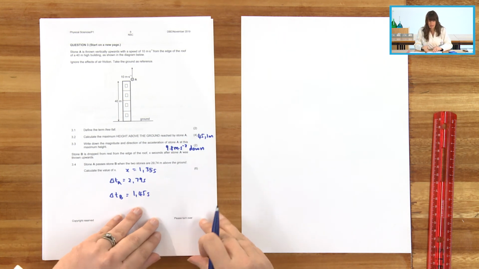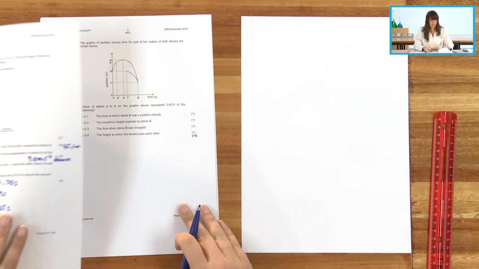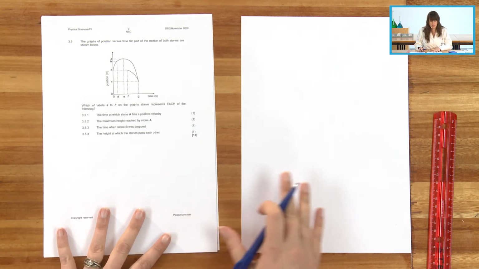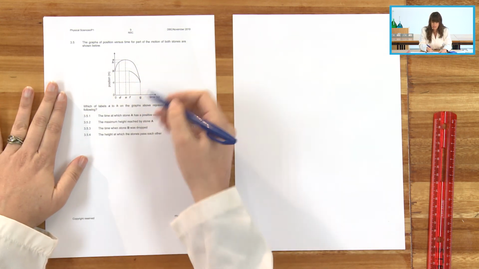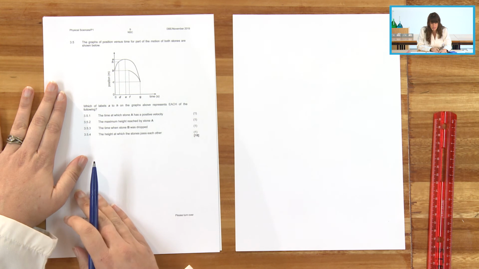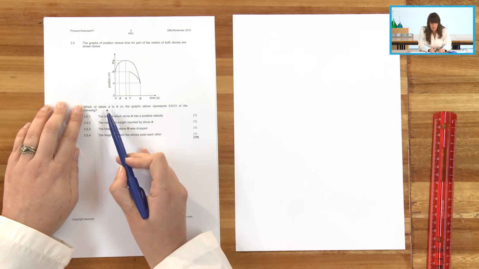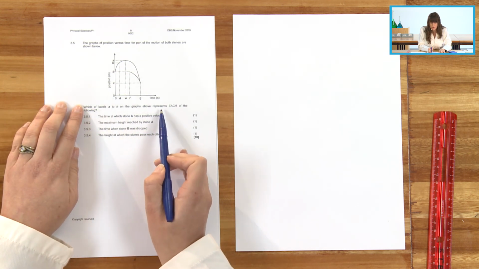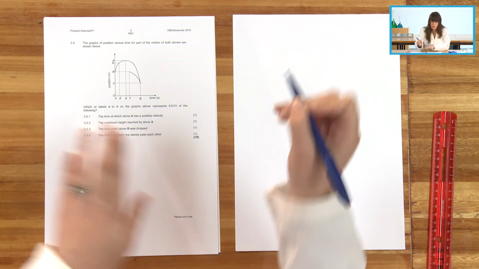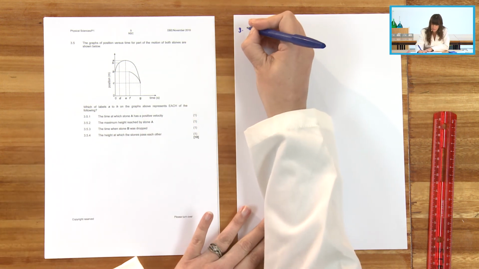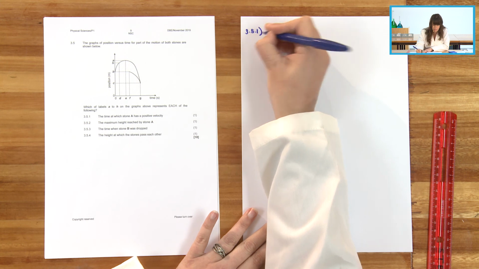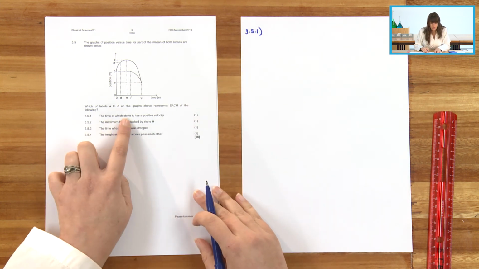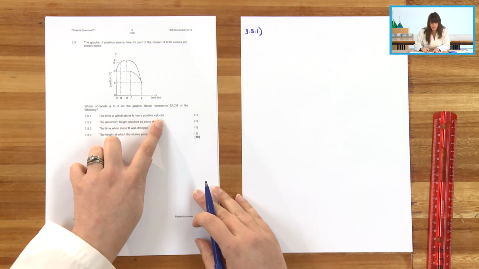Okay, so let's then have a look at question 3.5, and we can refer back to any of those answers if we need to. Here they've given us a graph of position versus time, and they ask which of the labels A to H on the graphs above represents each of the following. Question 3.5.1, the time at which stone A has a positive velocity.